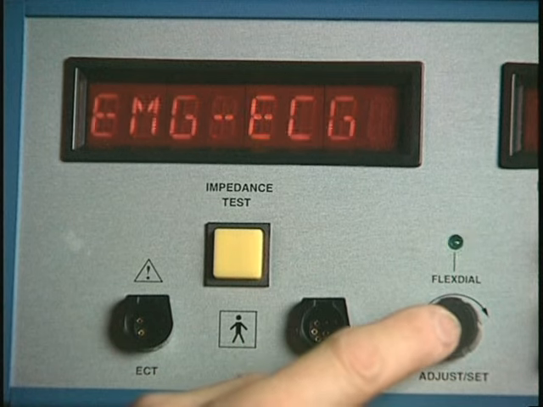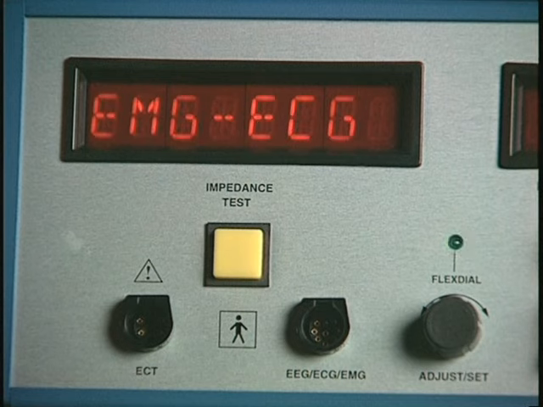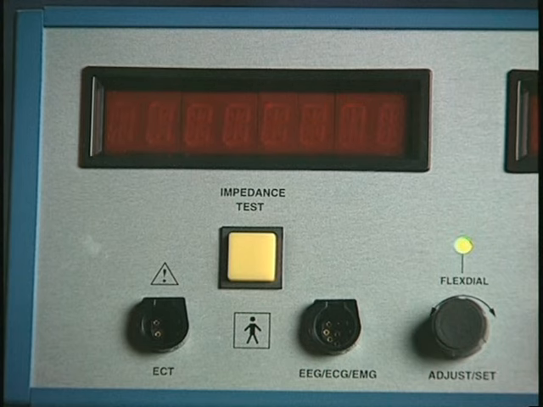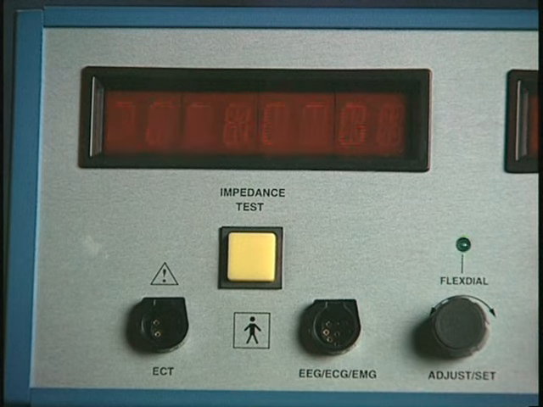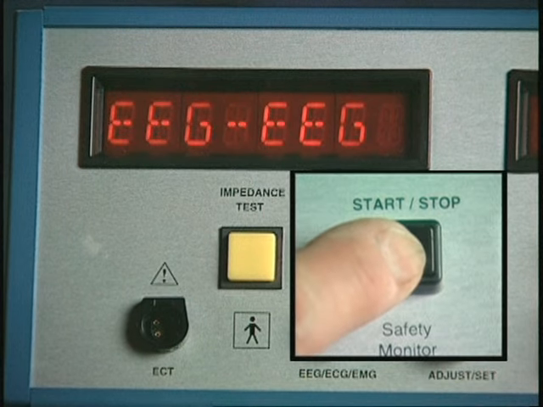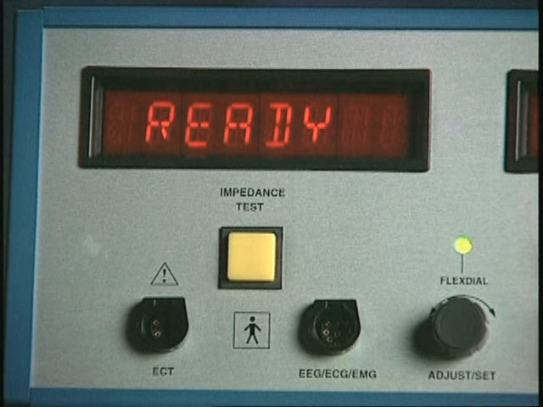Press the flex dial again to display the existing setting, which in this instance is EMG, ECG, indicating that EMG and ECG are being recorded in channels 3 and 4. Rotate the flex dial until EEG is flashing in the display. Press the Start-Stop button to select and save your setting and return to the ready mode. Of course, if you wish to retain EMG and ECG in channels 3 and 4, just press the Start-Stop button when this configuration appears in the display.